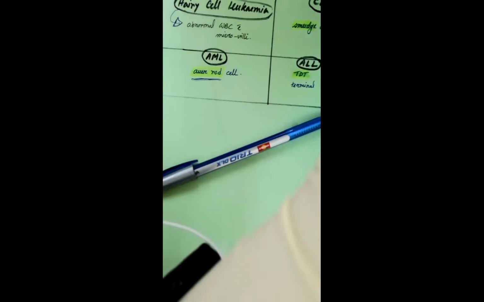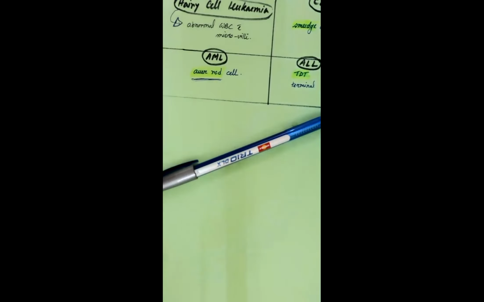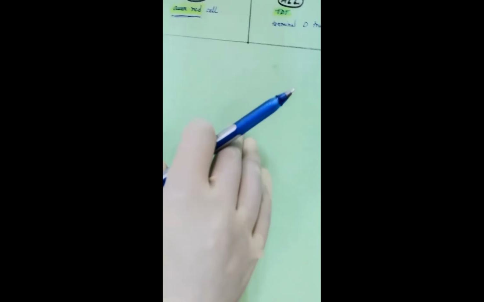So let's come again to our topic. I think you can see already. Now, this one I told you how you will diagnose, right? How you will diagnose, it is finished. Now, since we are on hairy cell leukemia, the topic is there. Let's see a little bit about hairy cell leukemia in short.